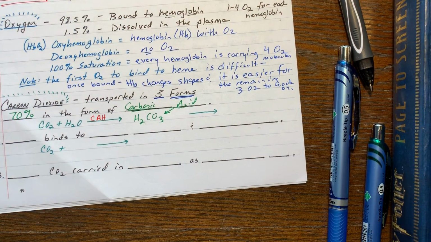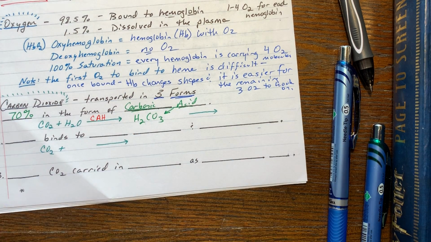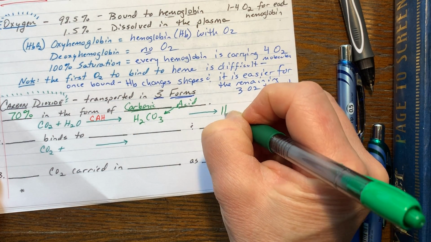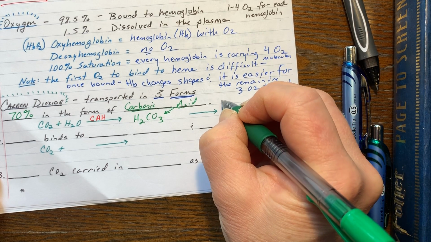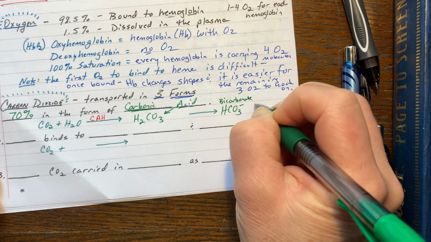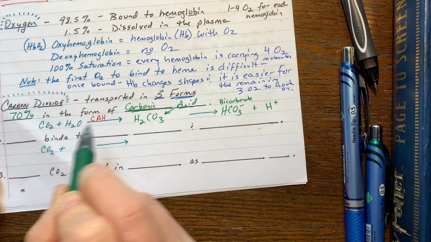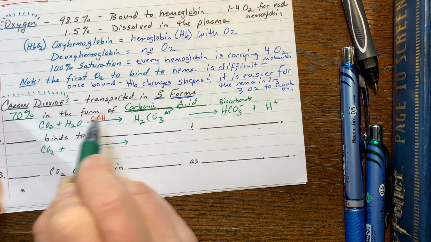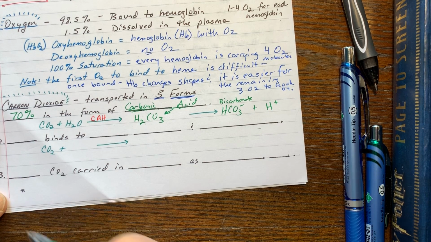Okay, great. As soon as the carbonic acid is made, it will dissociate into HCO3 negative, which is a bicarbonate, plus hydrogen ions. This is very important. This reaction right here, very important. So that's 70%.